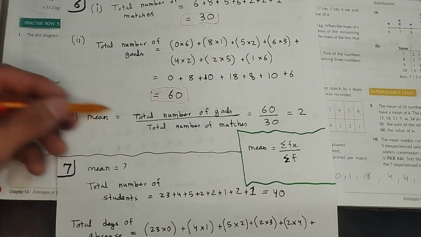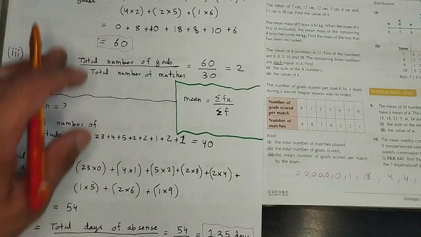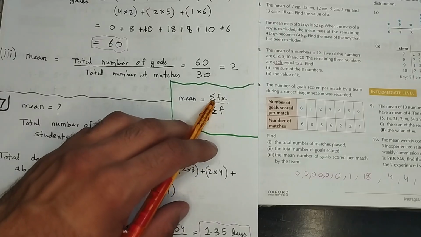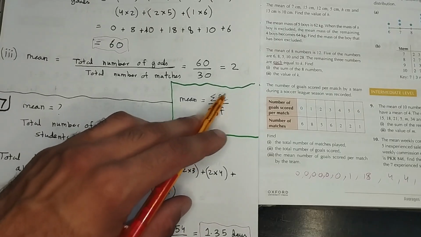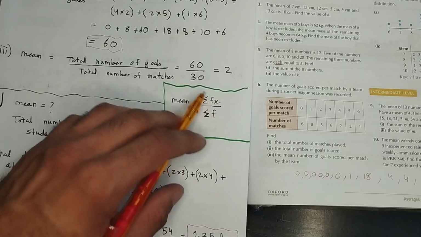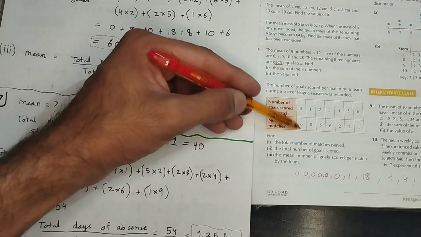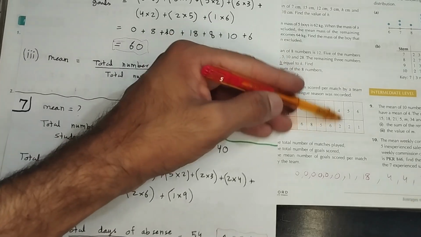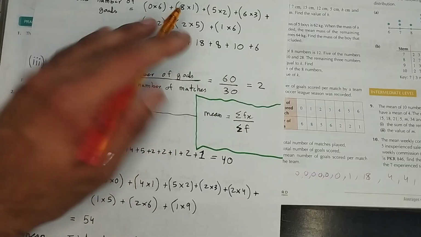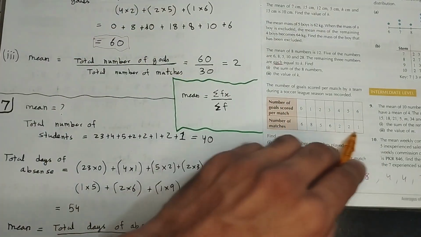How can we find the mean then? The formula of mean that we're using over and over again in questions 6, 7, and 8 is this formula. Mean is equal to the summation of fx divided by the summation of f, that is, sigma fx divided by sigma f. Sigma fx here means the multiplication of each one of these categories, all added together. And sigma f here means the sum of all the frequencies, which is the bottom row.